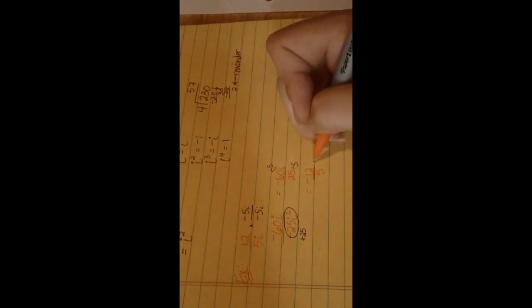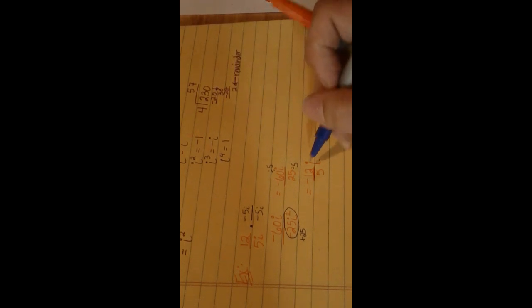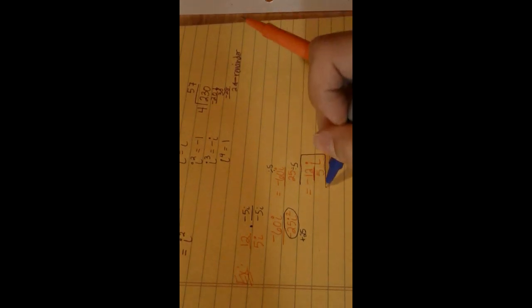And that can be simplified by dividing out a 5 in each. Negative 60 divided by 5 is negative 12, and 25 divided by 5 is 5. So we have negative 12/5, and you want to remember to put the i big and down to the right of that fraction. So negative 12/5 i.